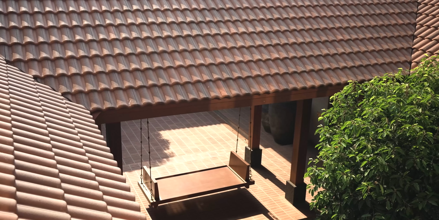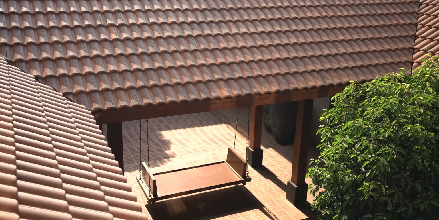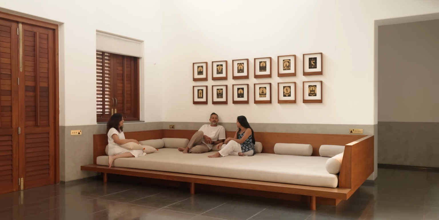The Nimbarkar family originally belongs to Nimrak, where we are right now. This has been their ancestral town.